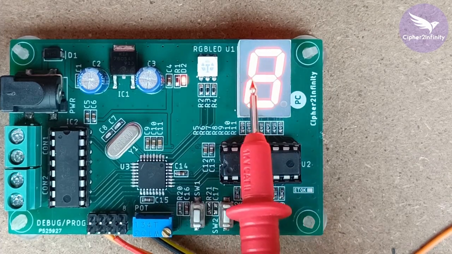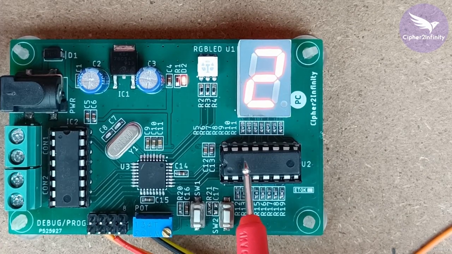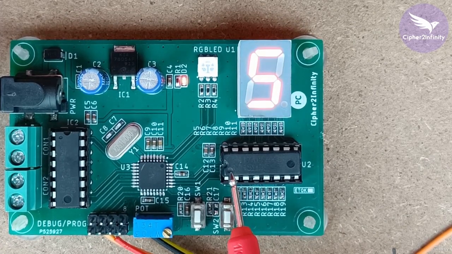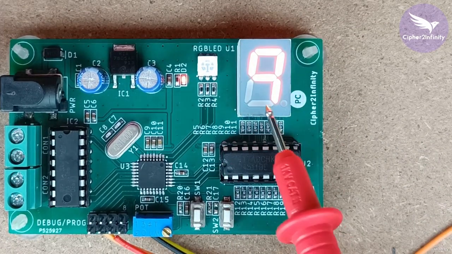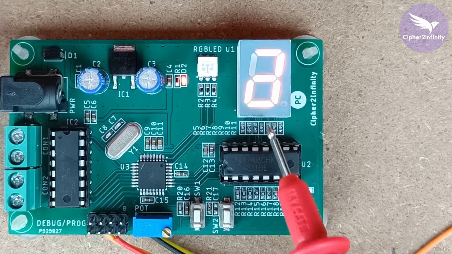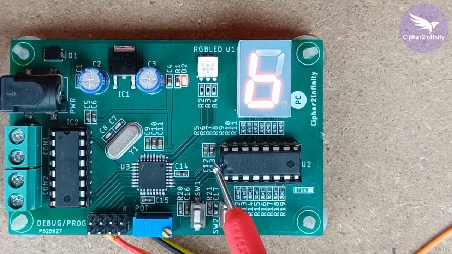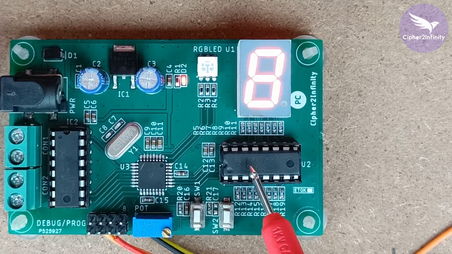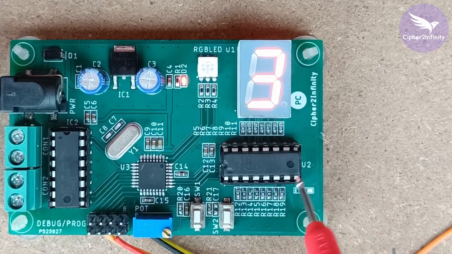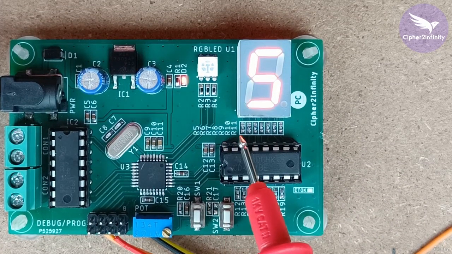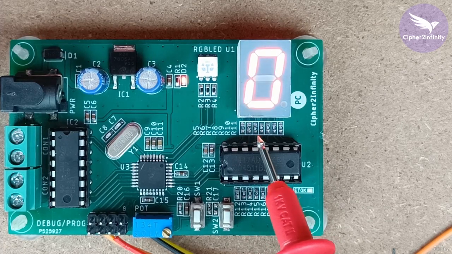So if the 7-segment display is not working, then again you have to check whether the IC is properly inserted or not. Another problem will be related to soldering. Always check whether the 7-segment display is soldered properly or not, and whether the IC base is properly soldered or not, okay? These things you have to check. If you follow this testing and troubleshooting method for the 7-segment display, then definitely you will be able to reach the point where the issue is, okay?